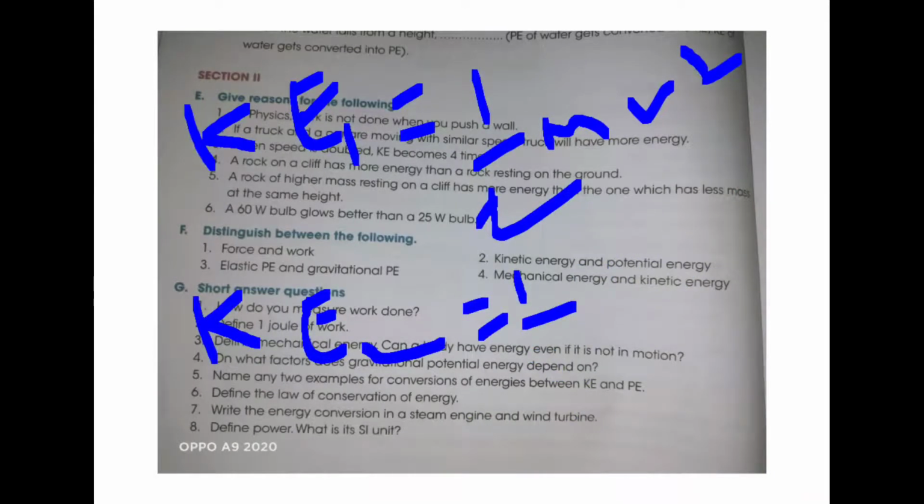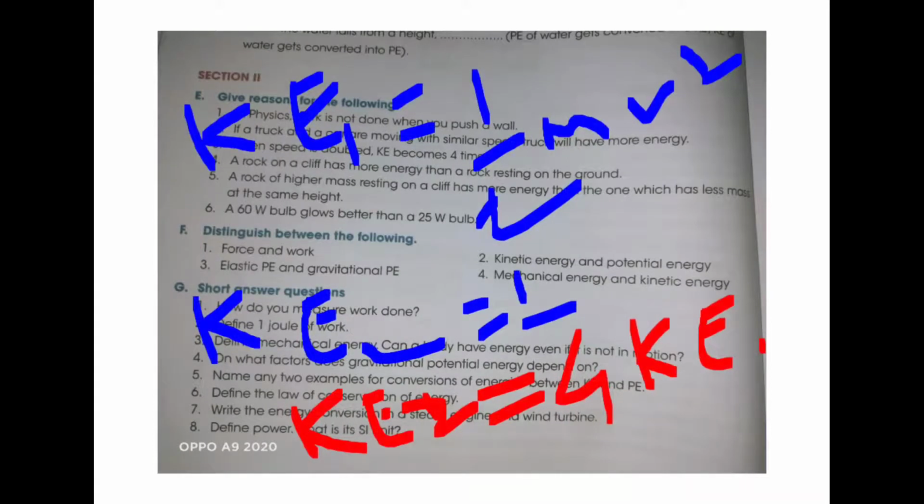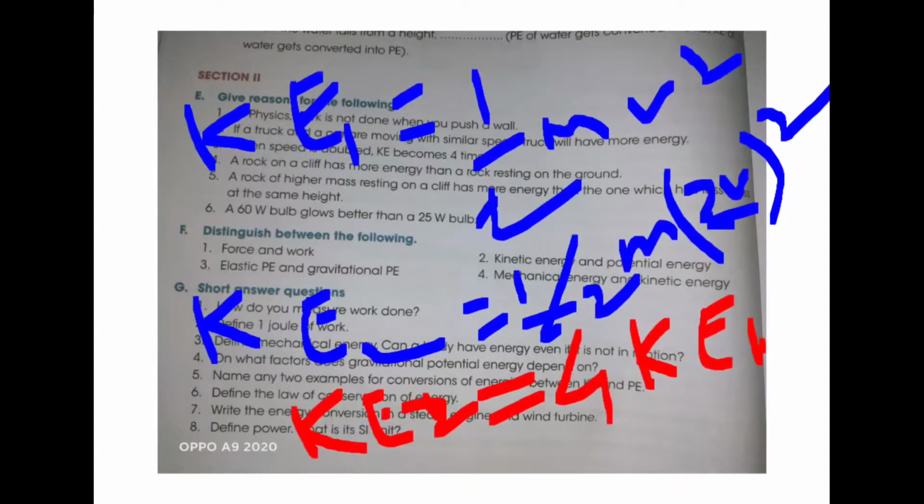So at last this equation can be written as, kinetic energy 2 equals 4 times kinetic energy 1. So this one you will copy. First you will write kinetic energy 1 equals half mv square. Second you will write here kinetic energy 2 equals half m (2v) square. Then in the next line you will write 4 into half mv square. Then you will write kinetic energy 2 equals 4 times kinetic energy 1. So kinetic energy 1 means initial kinetic energy, and kinetic energy 2 means final kinetic energy. So this is the proof of this question.